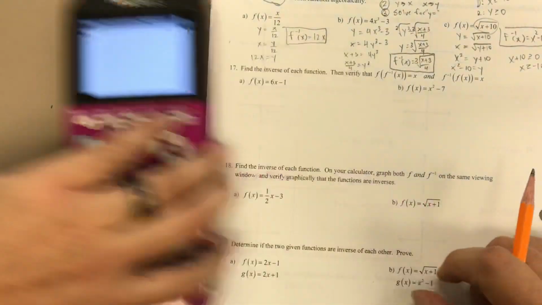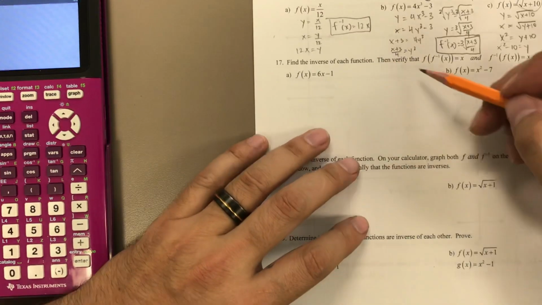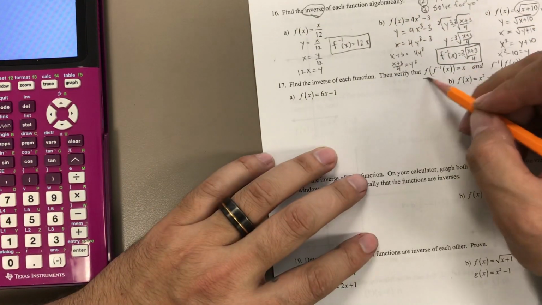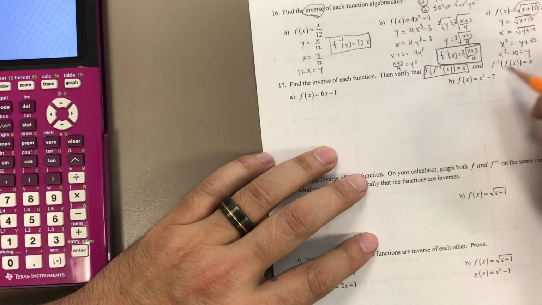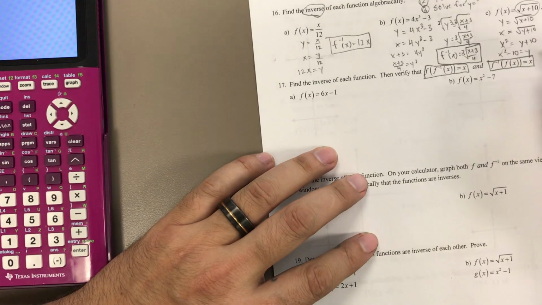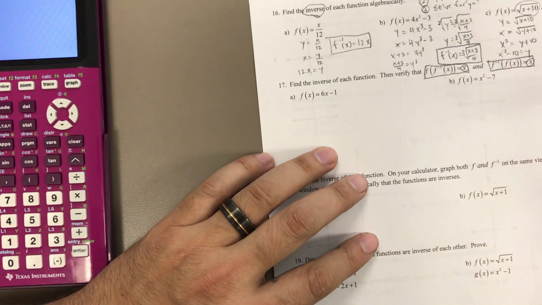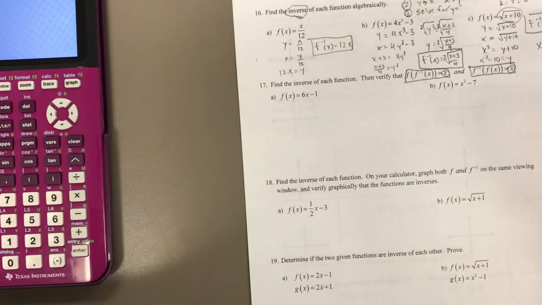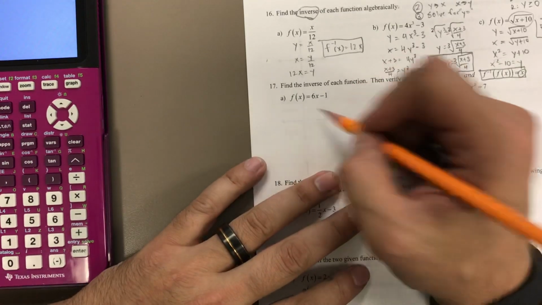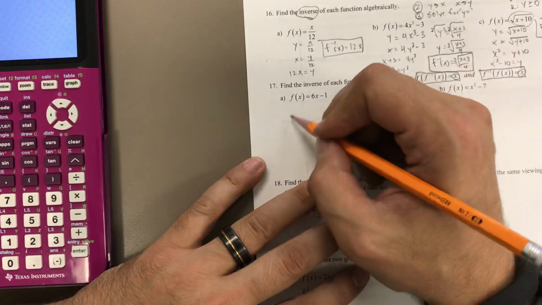Okay, anyways. Now find the inverse of each function, then verify it. All this means is that we're going to compose the functions into each other, and it should get x as a result if it is in fact the inverse function of the original function. So here's the function. Let's get the inverse.